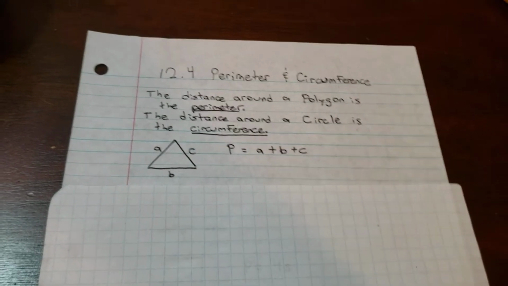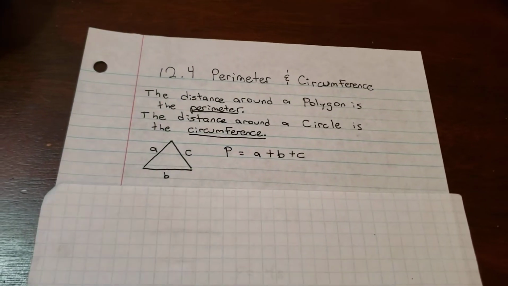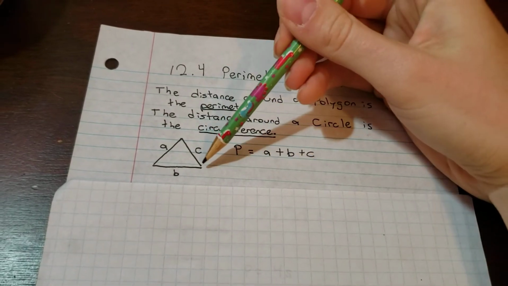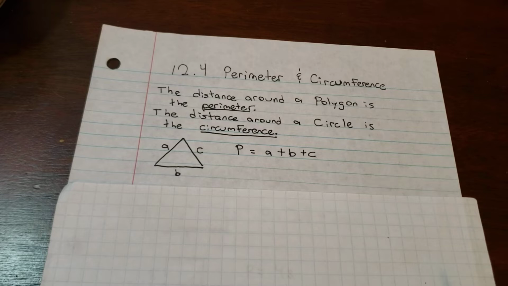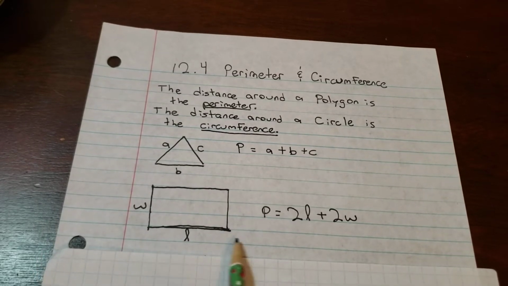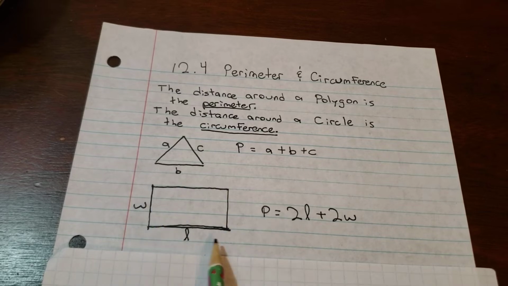For perimeter, this is just an example of a polygon. This is a triangle, of course. You just add up the sides. So whatever the measure is, you add it together. Now, if we have a quadrilateral, this is a rectangle.